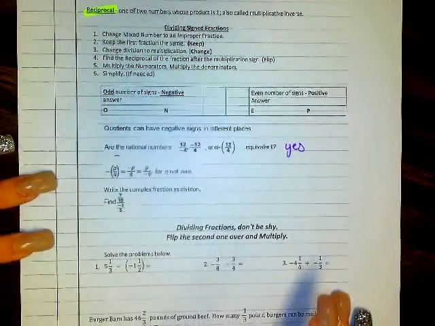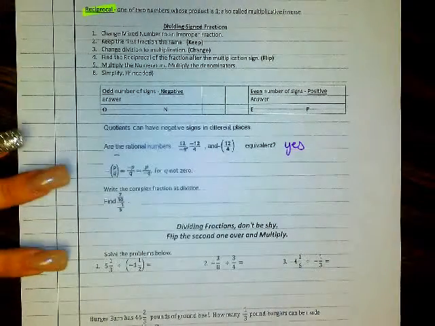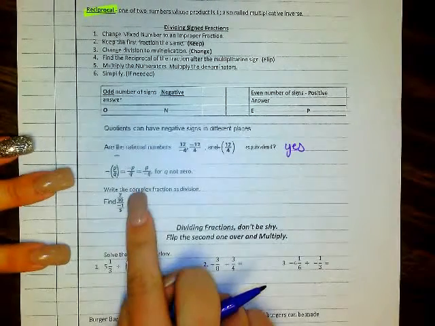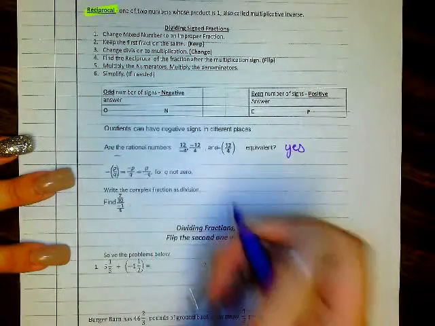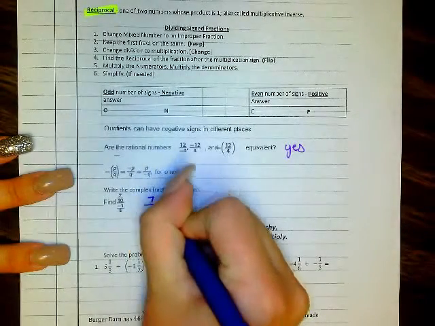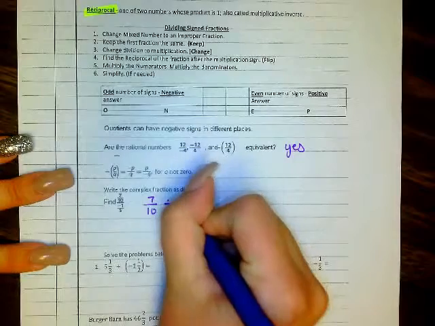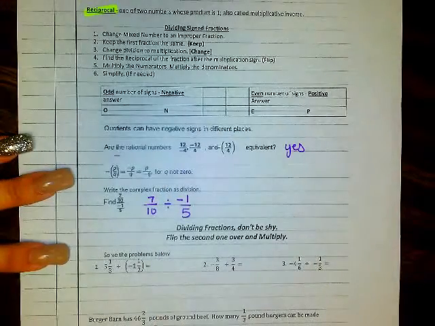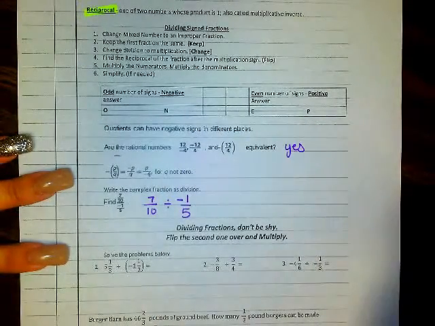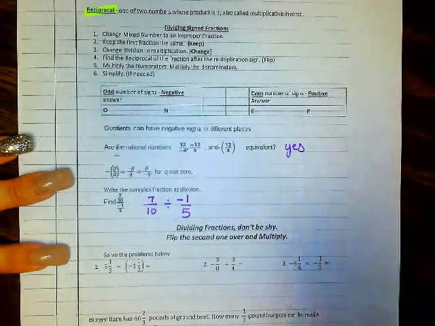Now we're going to write this complex fraction as division. So really this is 7/10 divided by negative 1/5. So that's how you would write it. But then, remember, it's like keep, change, flip from last year.